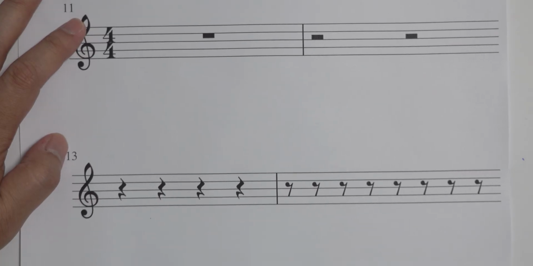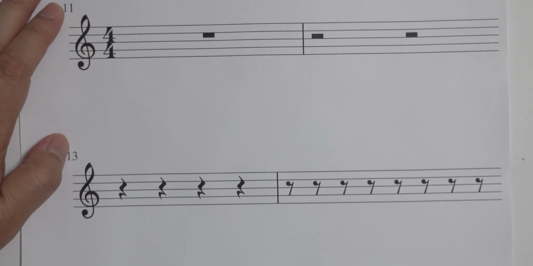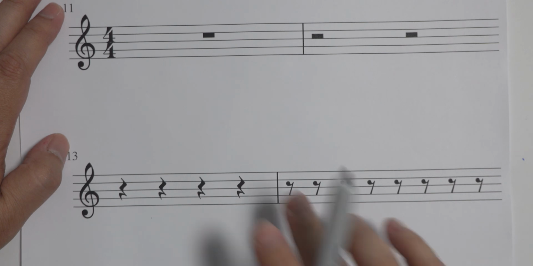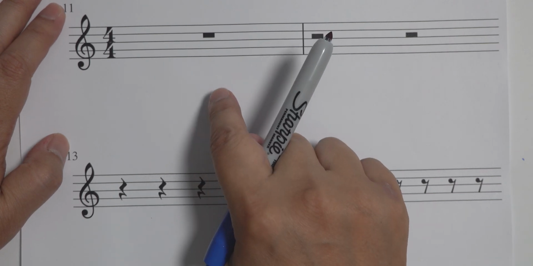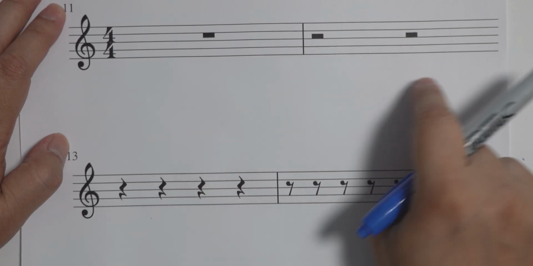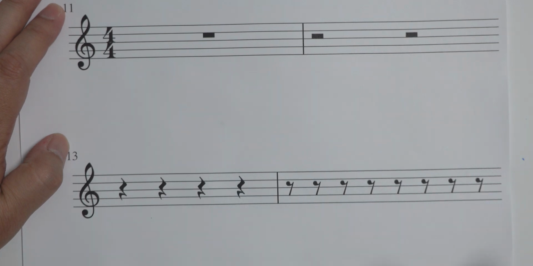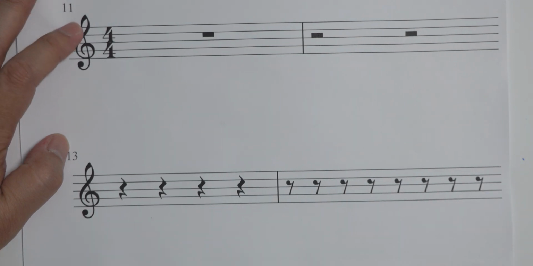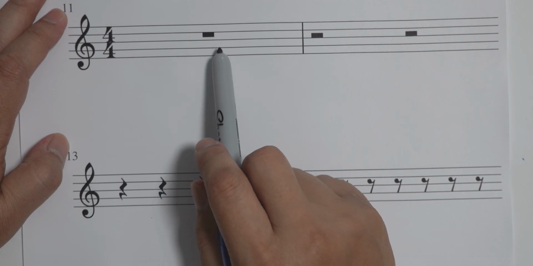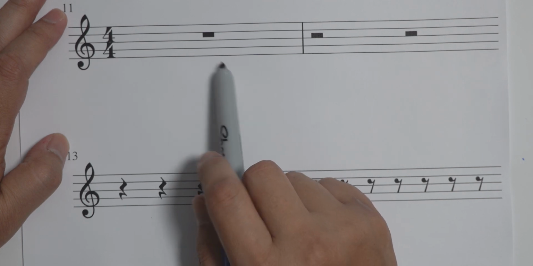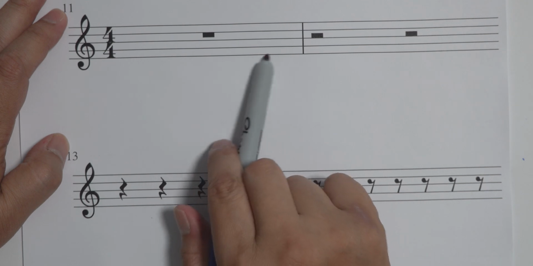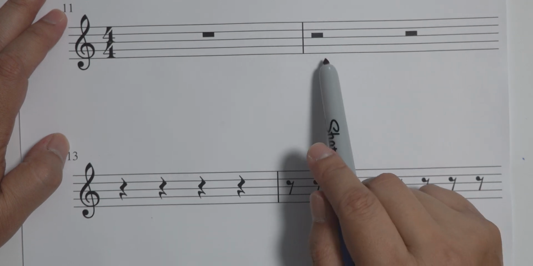Here we have rests. That is to tell you not to play anything during the time where you need to rest, and for the duration of this time in these different symbols, you will have silence in that part accordingly. This is a 4-beat rest. So you will play nothing for 4 beats.